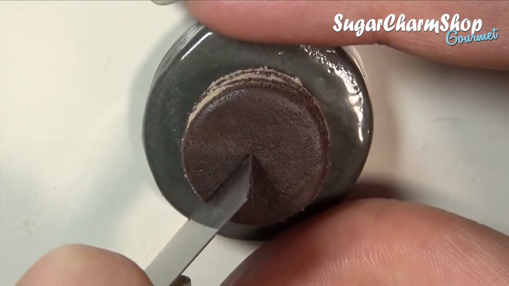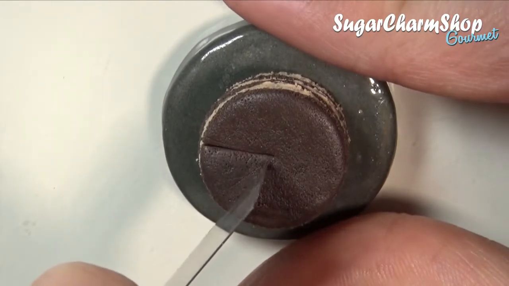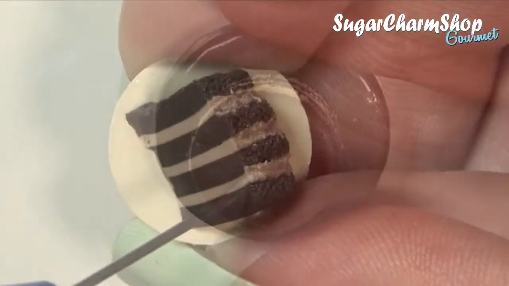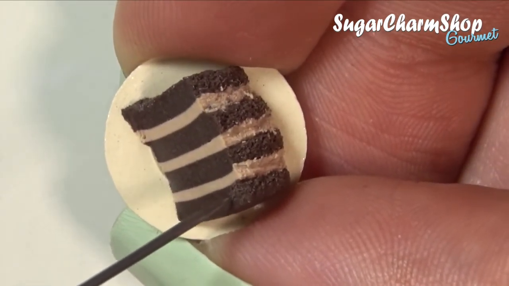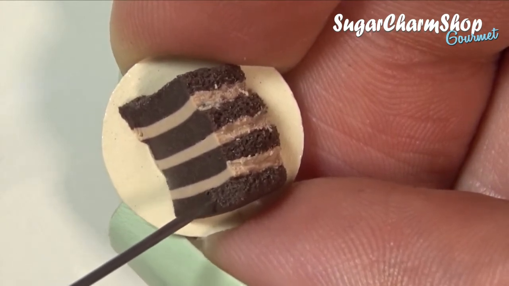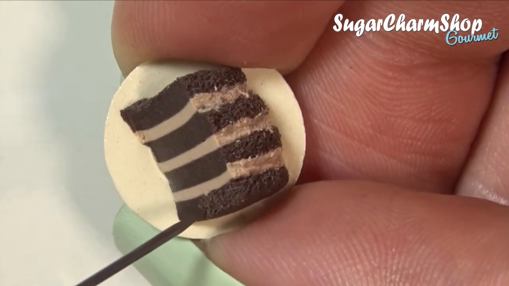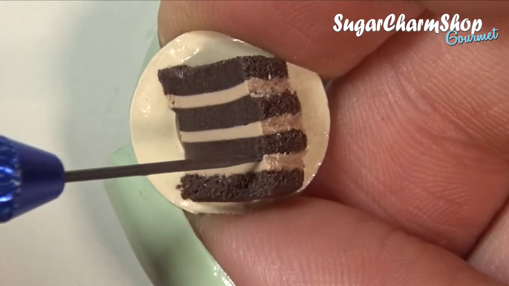Use your blade to cut a slice and then add texture the same way on the inside. The only difference really is that on the inside of the cake I am keeping the texture a bit more rough and more crumbly looking, whereas on the outside it is a bit more smooth. And on the inside you also want to make sure to add a few crumbs in between the layers of frosting, just to make it look more natural.